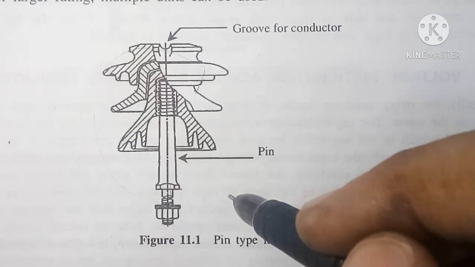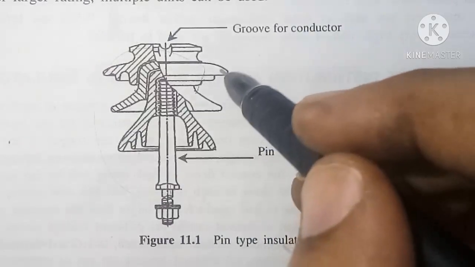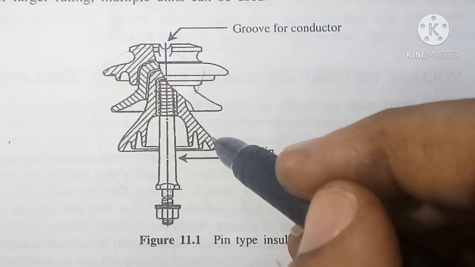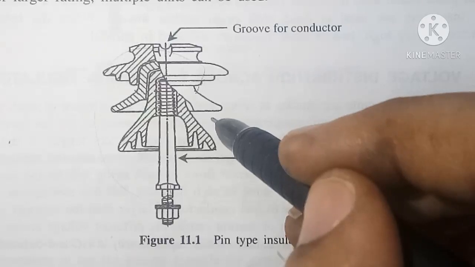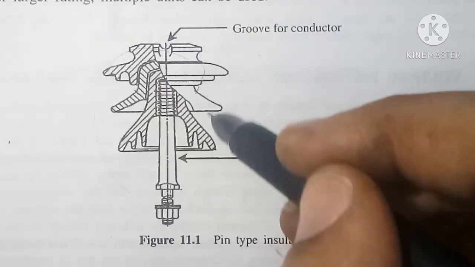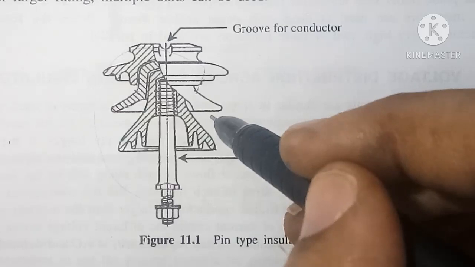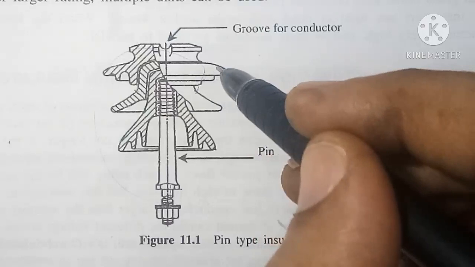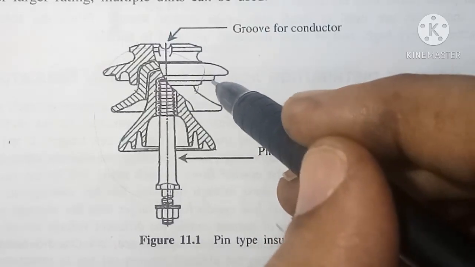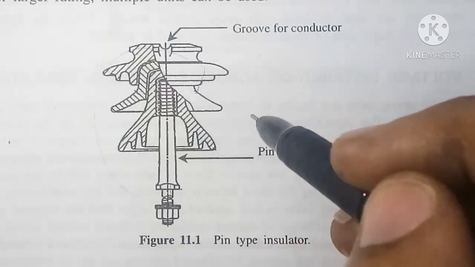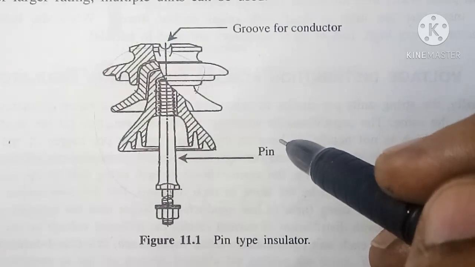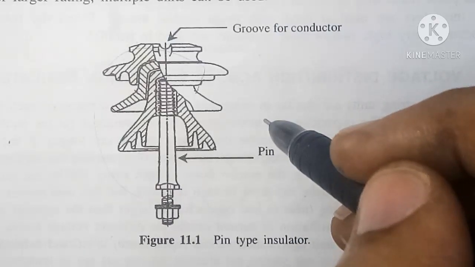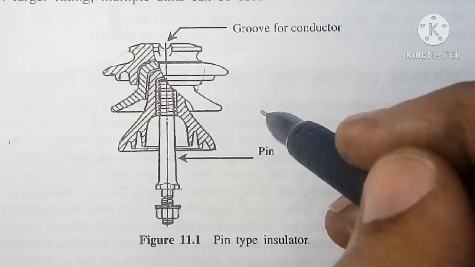For that purpose, here the watersheds or the petticoats are provided. These watersheds or petticoats are so designed that during the rainy season the outer surface becomes wet, but the inner surface of the petticoat remains dry only. So because of this, there will be discontinuations in the path of leakage current, and that avoids flashover.